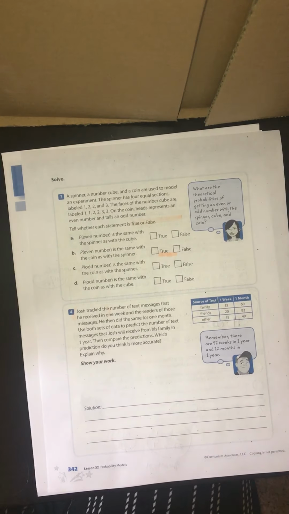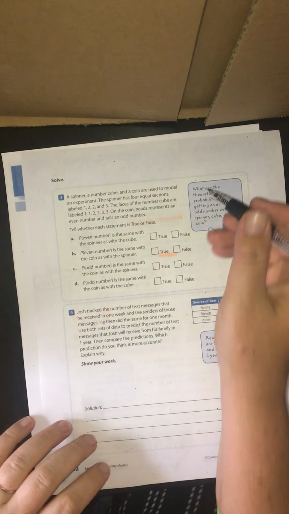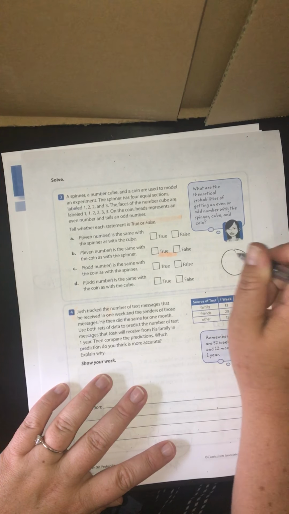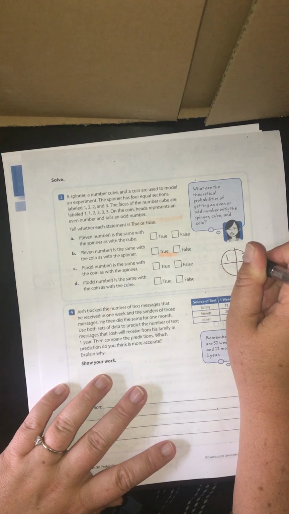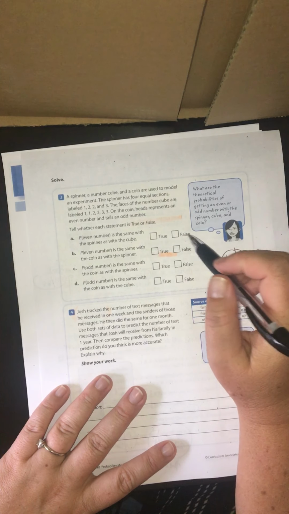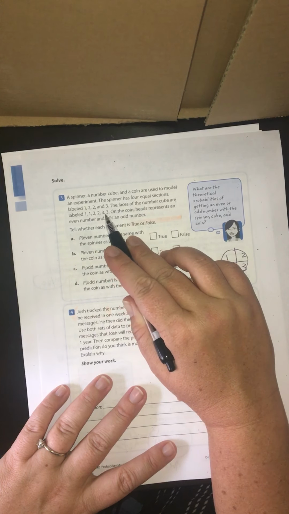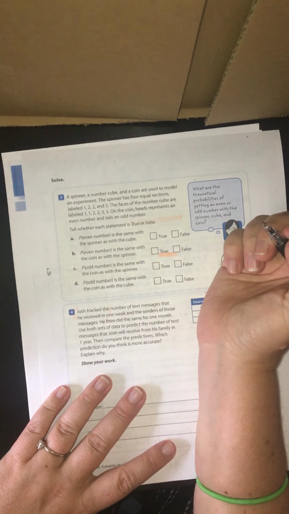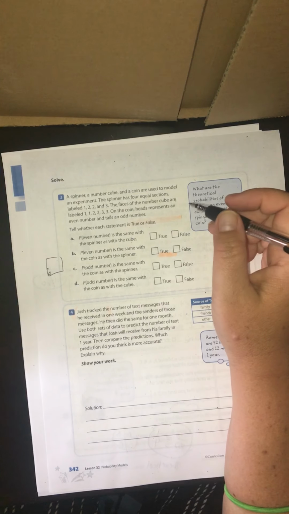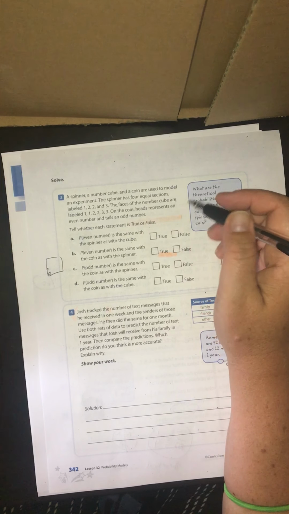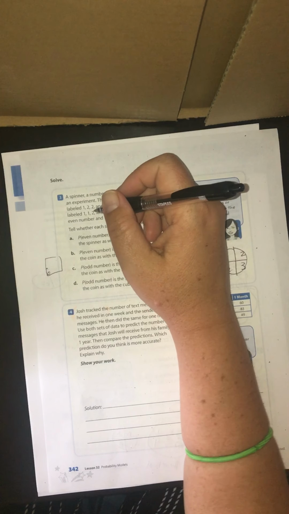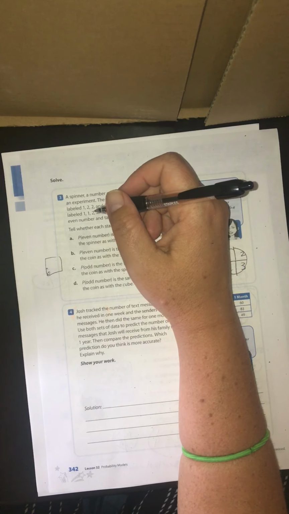Okay, on the back, we're on 342. There's a spinner, a number cube and a coin used to model. The spinner has 4 equal sections labeled 1, 2, 2, and 3. The faces on the number cube are labeled 1, 1, 2, 2, 3, 3. So that one has 6 opportunities. On the coin, heads represents an even, tails is odd. So we're looking at how many odds and evens they have.